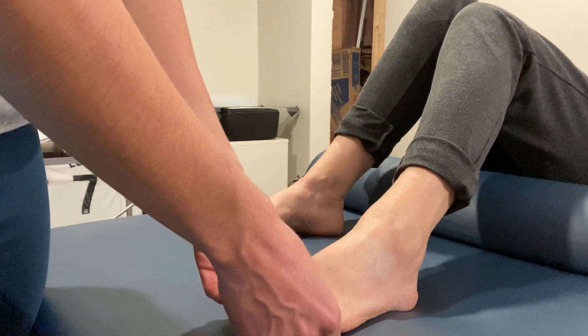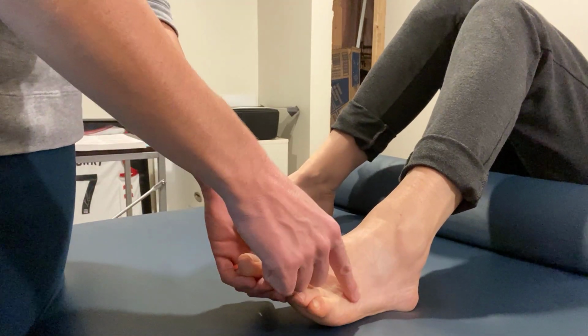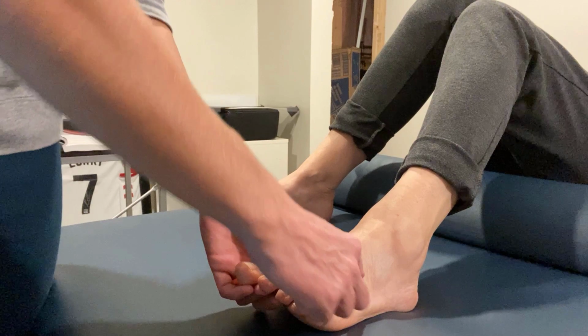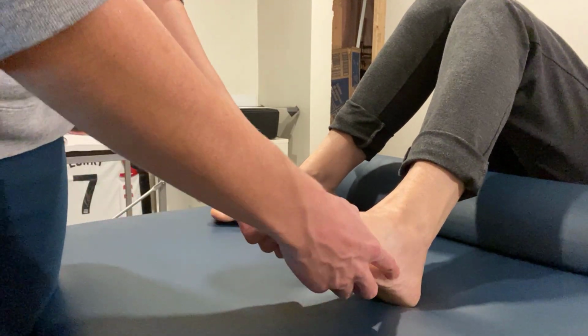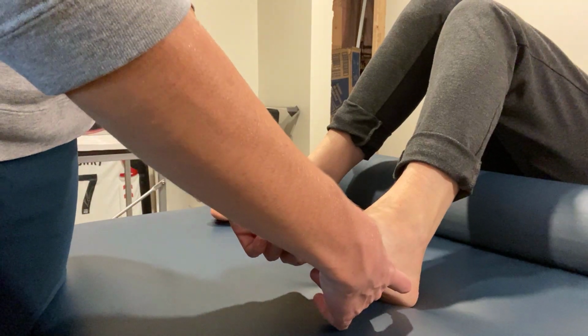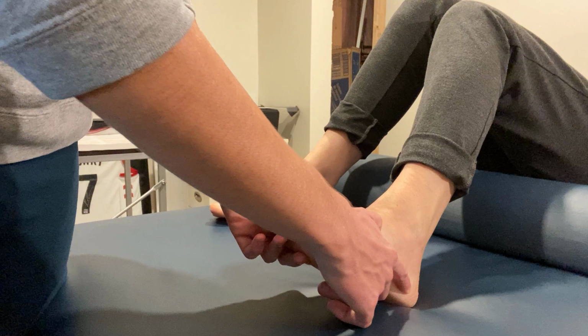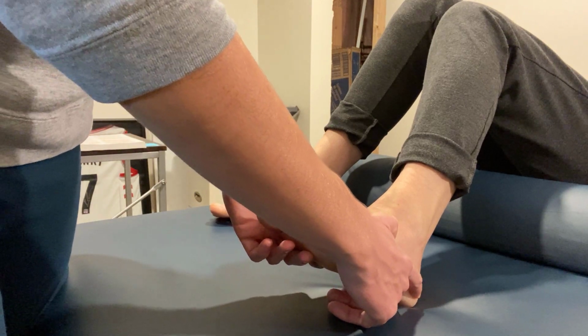To palpate Abductor Hallucis, we're going to start on the metatarsal of the 5th digit, traveling proximally until we reach the styloid process of the 5th, proximally until I get onto the cuboid, then posterior onto the calcaneus.